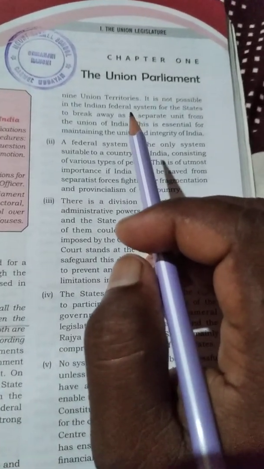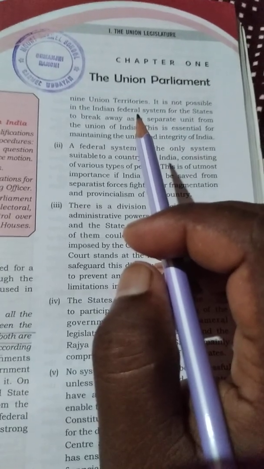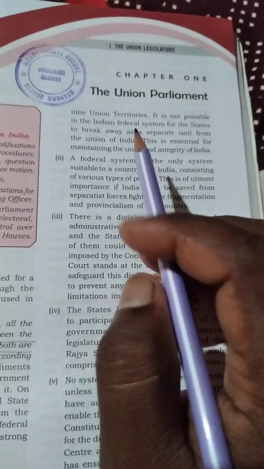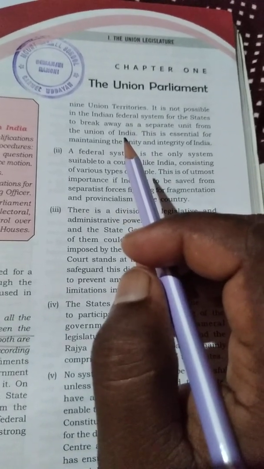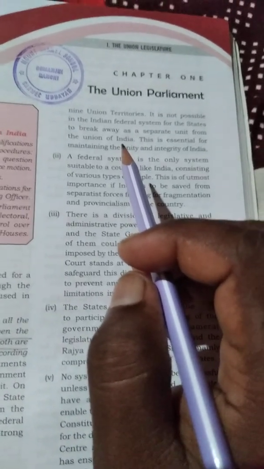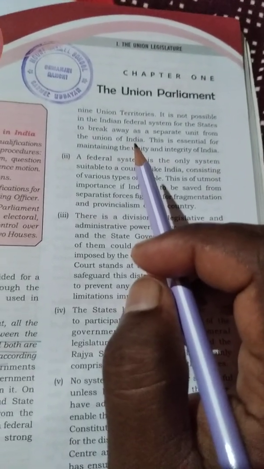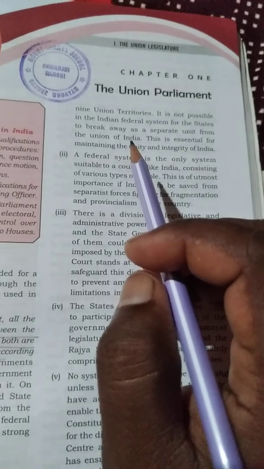So it doesn't mean that they are separately having their own powers, and they are freely administrating their own areas without consulting or without depending on the central government. So it is not that way.